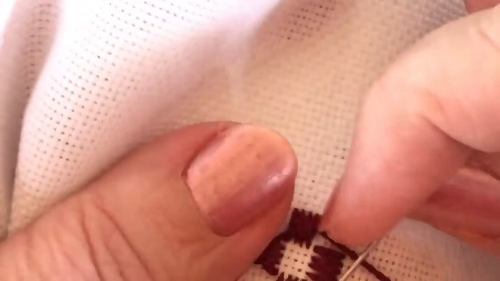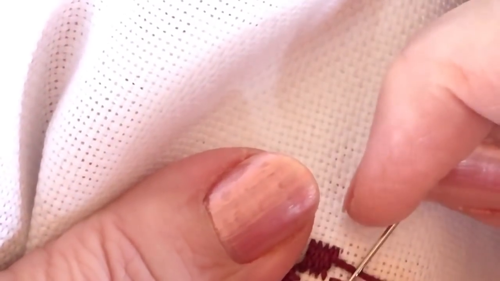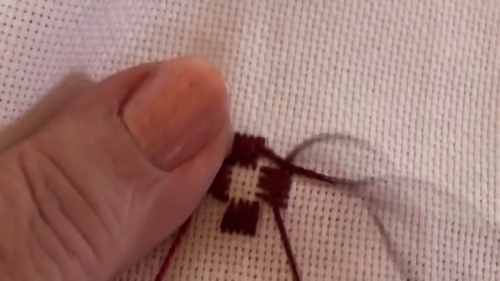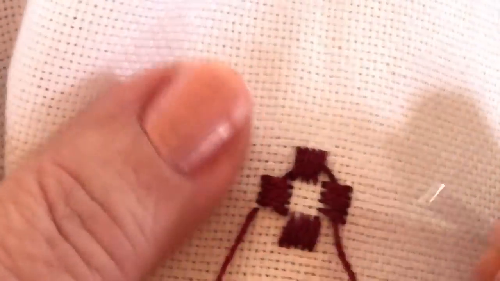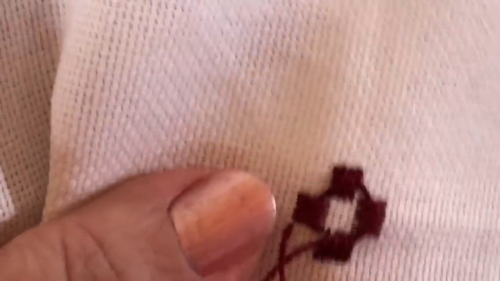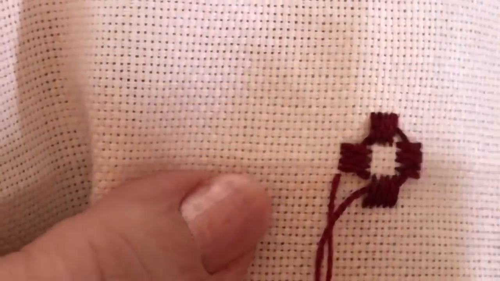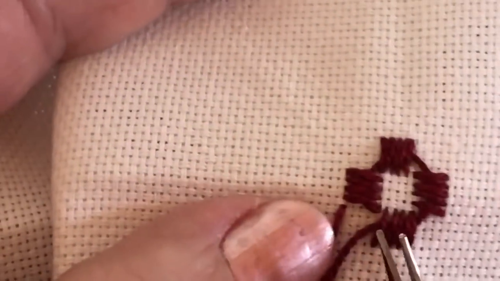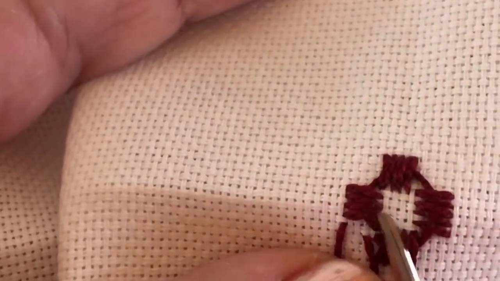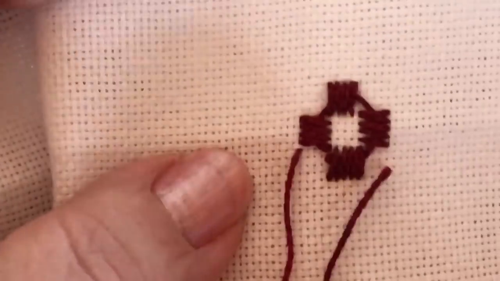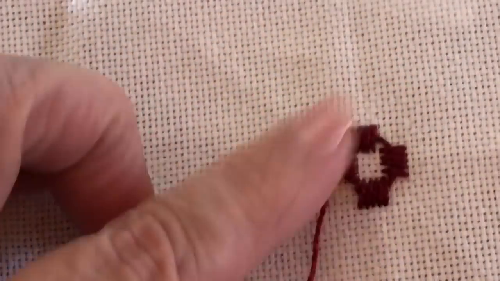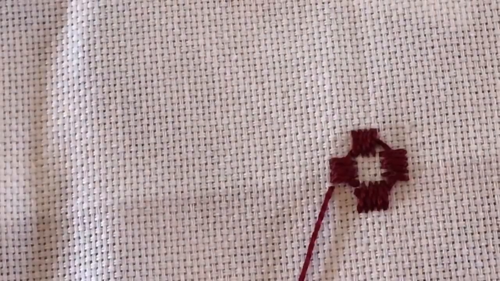And then go under another one. And if you want to be really secure, go ahead, go under one more. It's okay. And then trim your thread. Okay, trim it close.